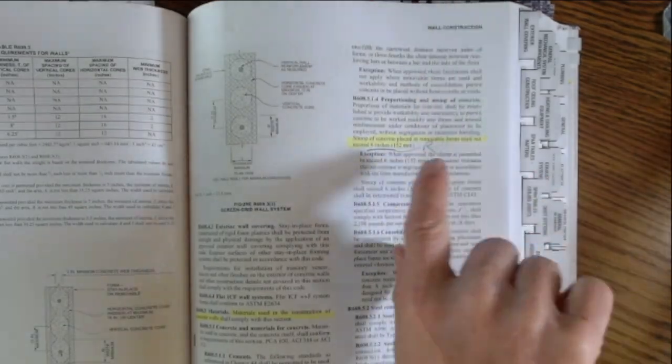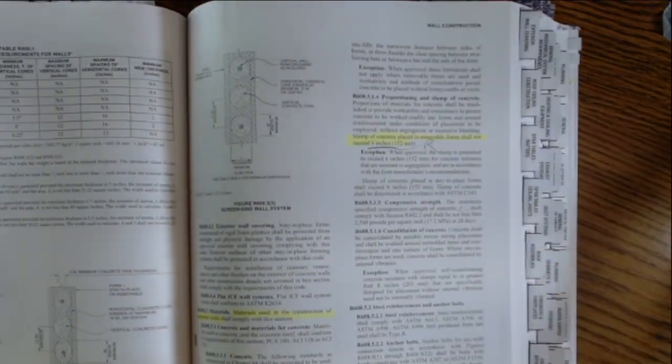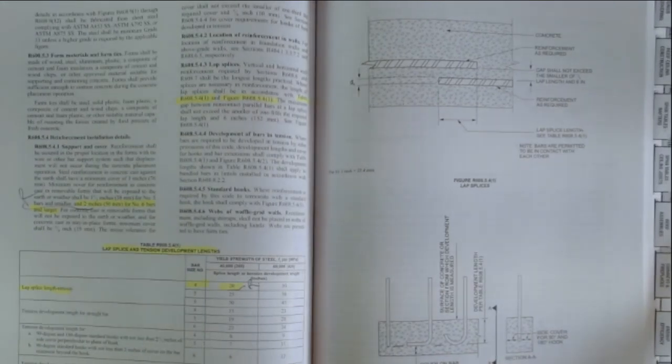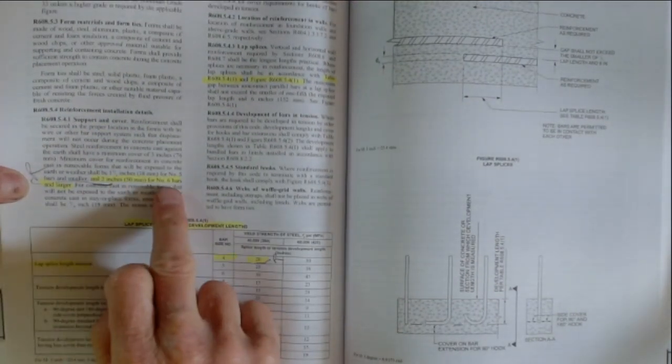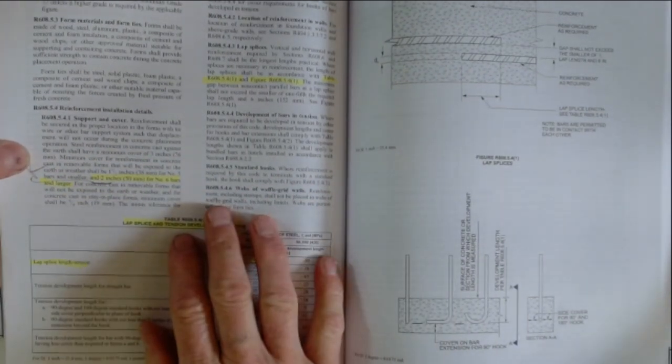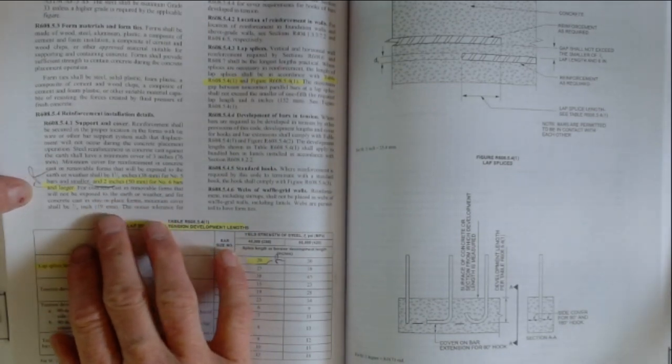Oh yeah, for walls, don't go over 6 inches slump. We'll be asked that. Okay, cover. I mentioned before 1.5 inches. Just keep in mind it's 1.5 inches if you're under number 6 on the weather side. Keep in mind that's the weathered side. Although I don't think it makes a difference here. Oh yeah, there it is.